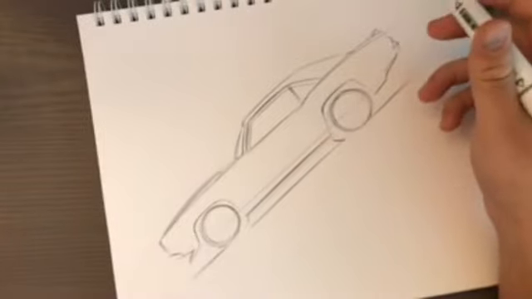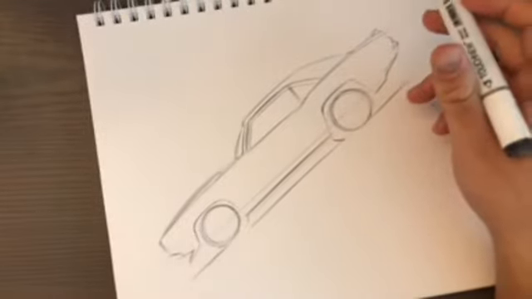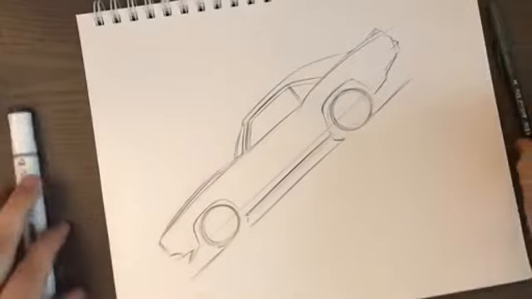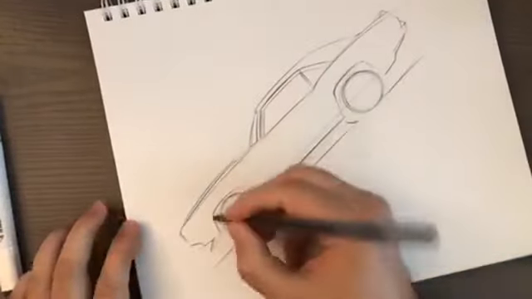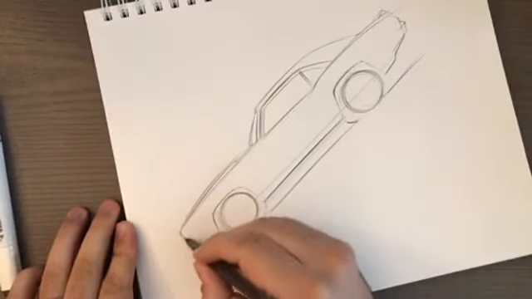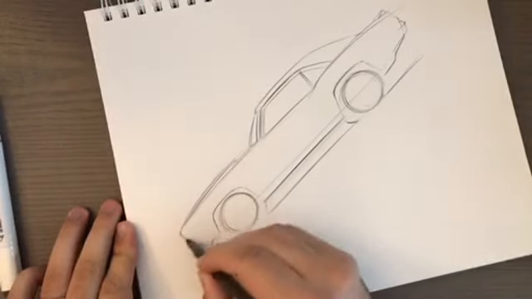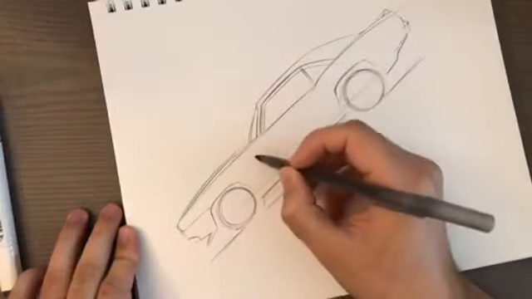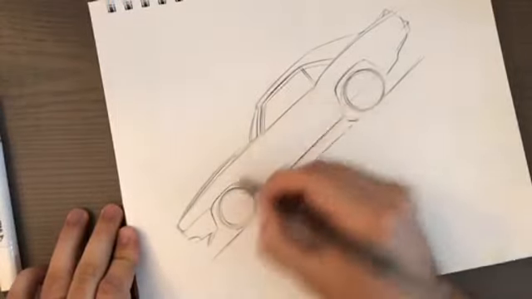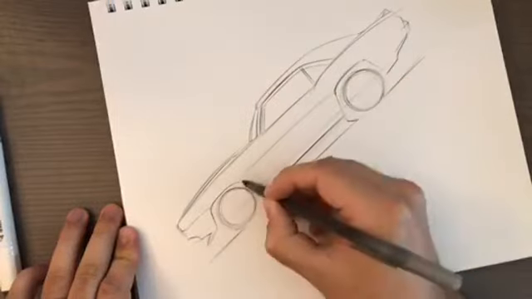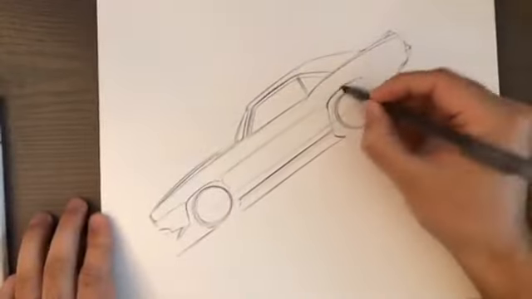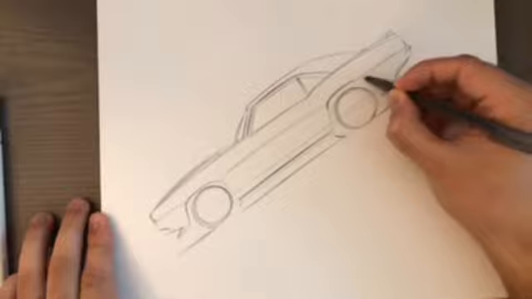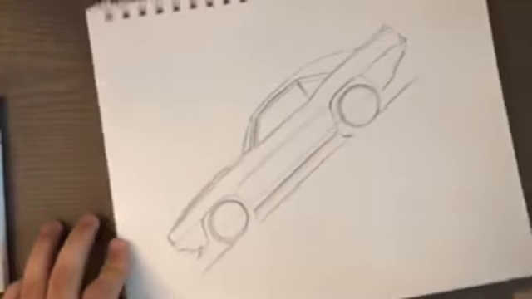So what do we need to think about here? As always, there is always a horizon line, and there is always a dominant line on almost every car, and that is the shoulder line. On a Camaro, it goes somewhere here. So I'm just gonna add it to the sketch as a reference point for myself. It goes all the way back here. So pretty much a straight long line that goes right there.